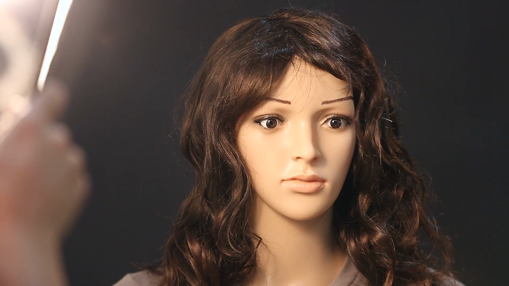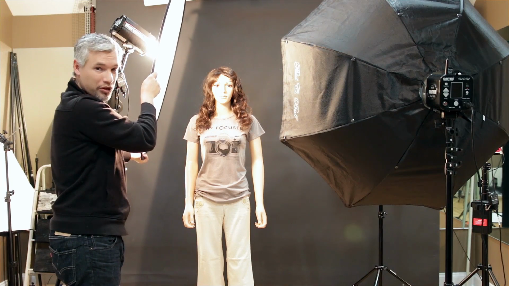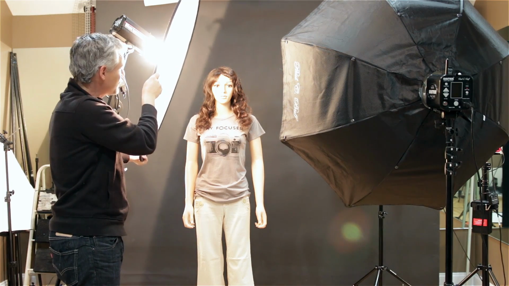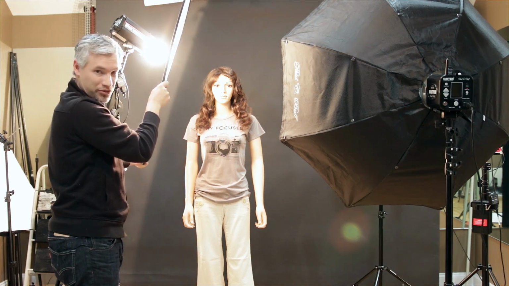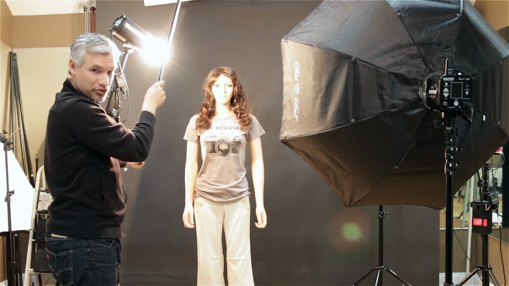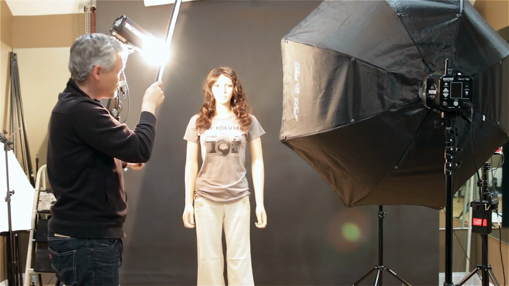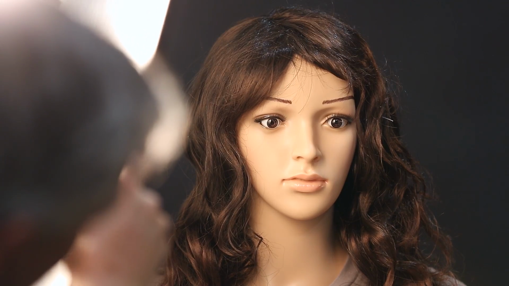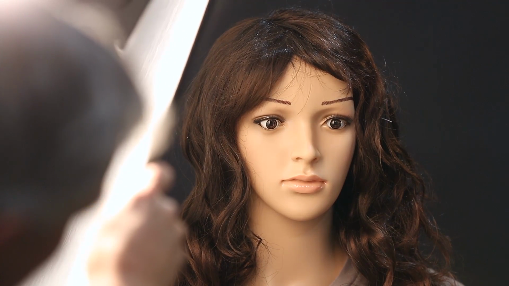Now I'm going to do something else. I'm going to move it closer to her. Because remember, one of the properties of light is not just the size of the light source. This is making a small light source much larger, but how close it is to the subject. So even at just a couple of feet, you can see a really distinct shadow on her nose. But as I move it closer and closer, see how that shadow changes?